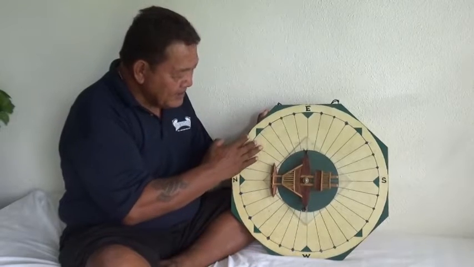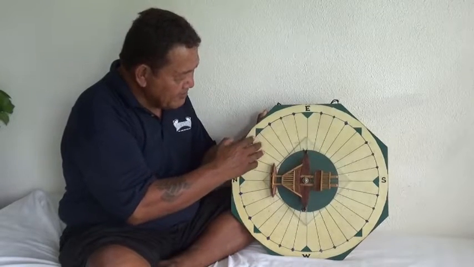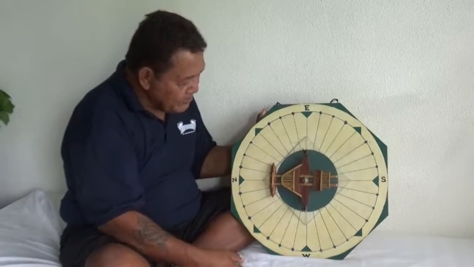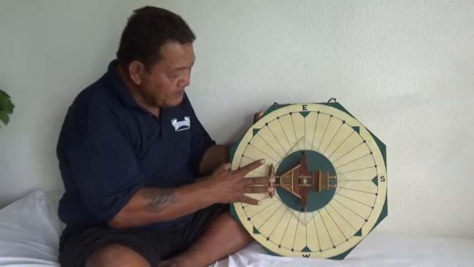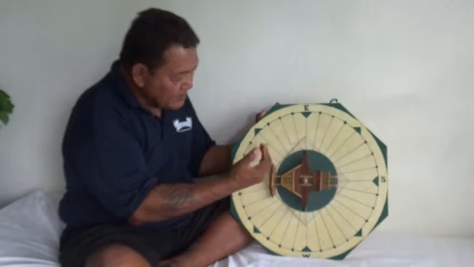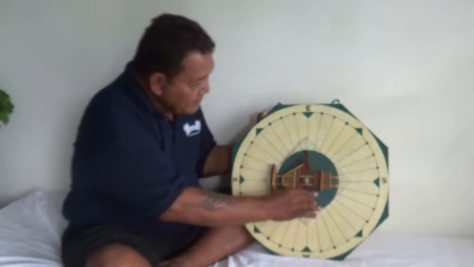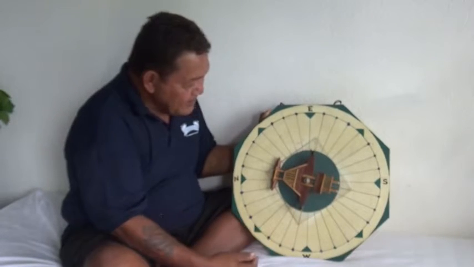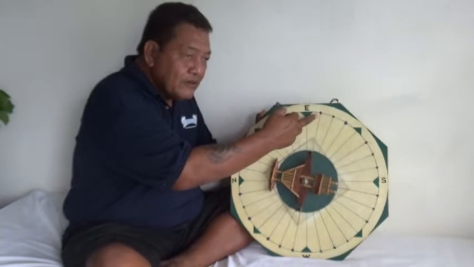But if the wind is coming from here, where your target is here, the island that you're sailing to, but the wind is not good enough that you can steer straight. Let's say the canoe is pointing to that star over there, that's Pafius.